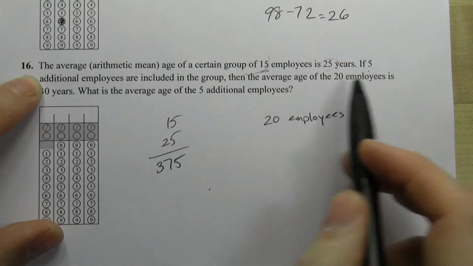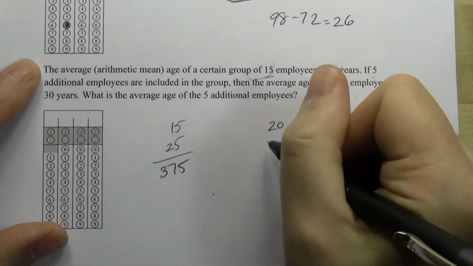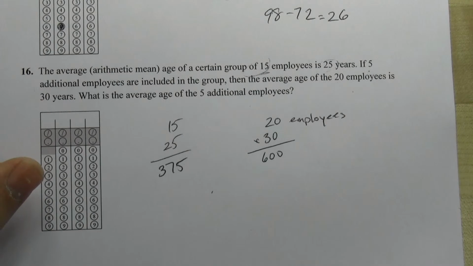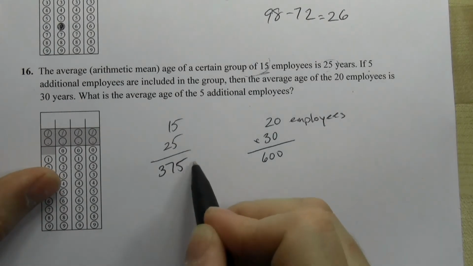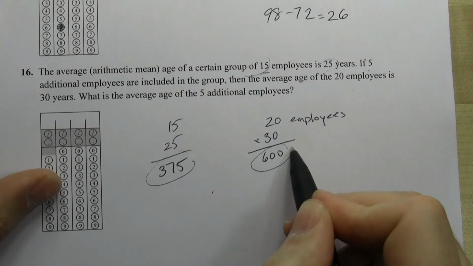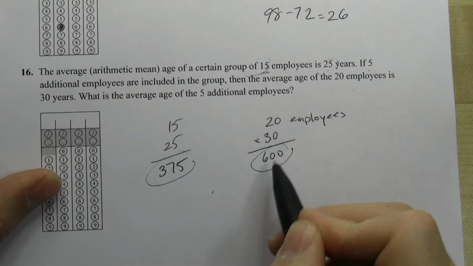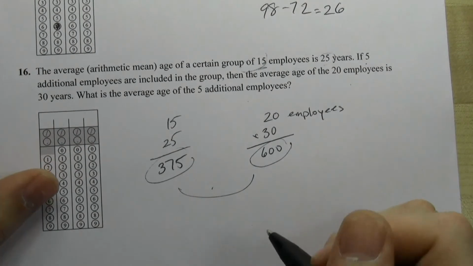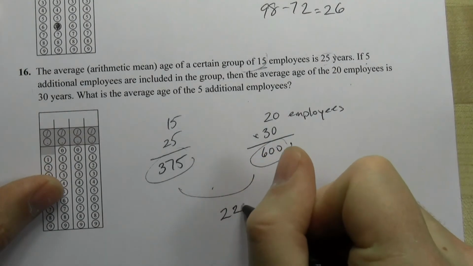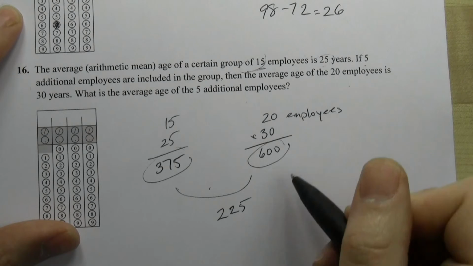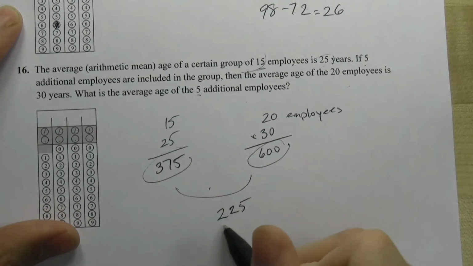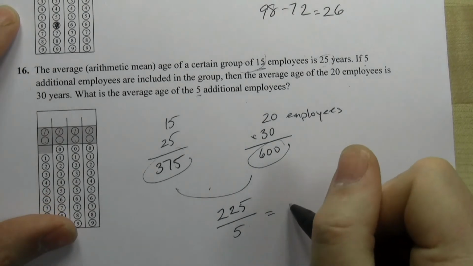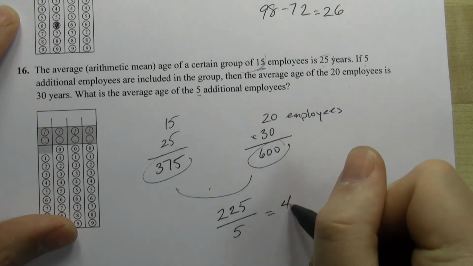Then the average age of the 20 employees is 30 years, right? So 20 times 30 is 600, right? Now, again, that's the age of the 15 members. That's the age of the 20 members, right? So to get the total of the ages of these 5 new members, you have to subtract these 2 numbers, right? So it's 225. And then they want to know what's the average age of these 5 additional employees. So it's 225 divided by 5. And 225 divided by 5 is 45.